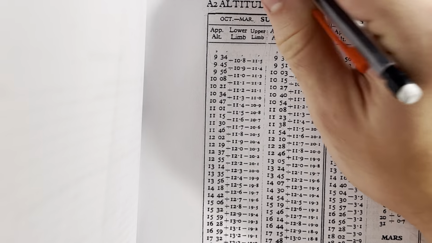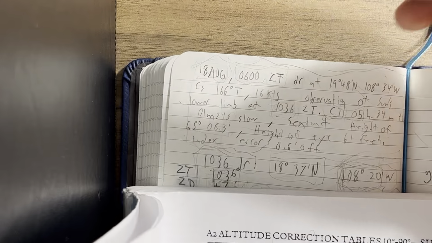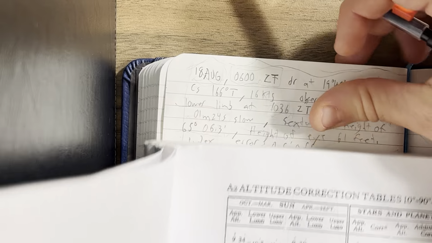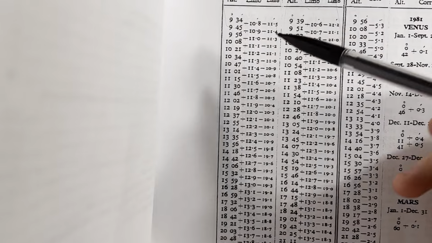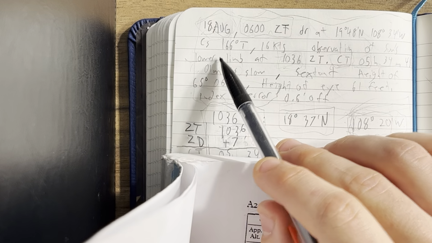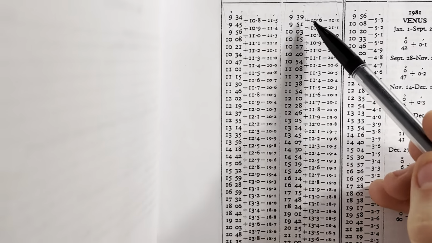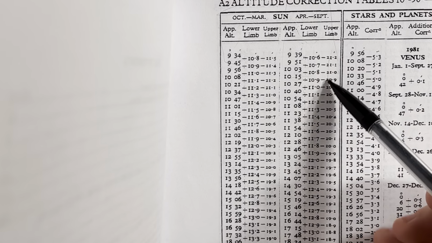This question takes place in August, so we're going to use April to September, and we use the sun's lower limb as explained in the question. You always have to refer back to the question to get all your information. So we're going to follow the lower limb column instead of the upper limb column.